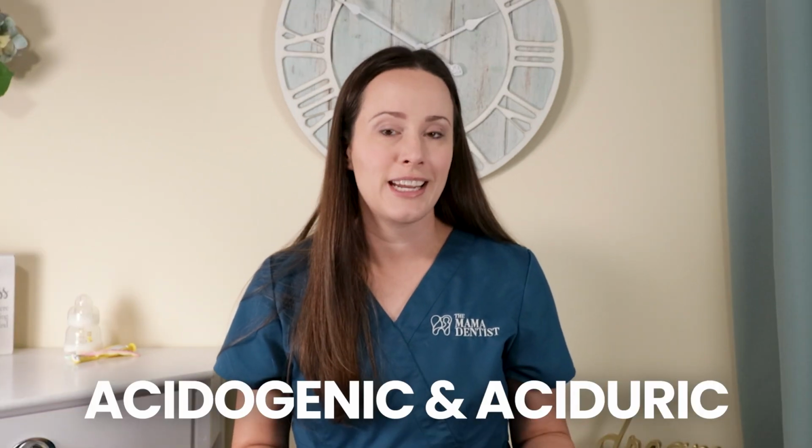They digest the sugar, and then their waste product, you guessed it, is acid. The longer that tooth is exposed to the acid, the bigger the cavity will get. And the longer the bacteria sit on our teeth undisturbed, the nastier, or the better at living in acid and then also producing acid, they become. So they're both acidogenic and aciduric.